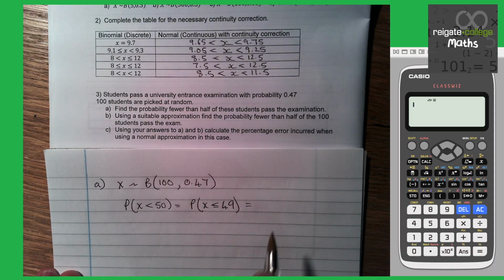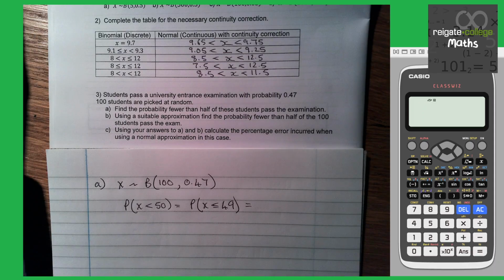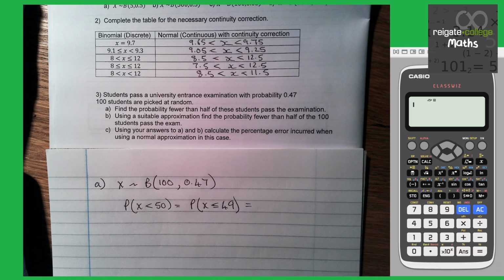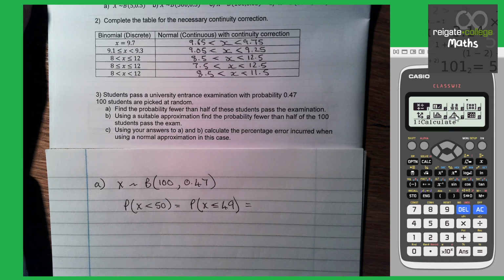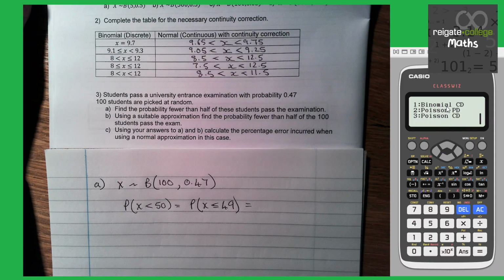And let's go and see that on the calculator. Let's do a little refresher on how we find binomial probabilities. So we're going to go menu, and distribution, so that's 7, and then we're going to go binomial, and we want cumulative distribution, so we're going to go down to here, so that's 1 now.